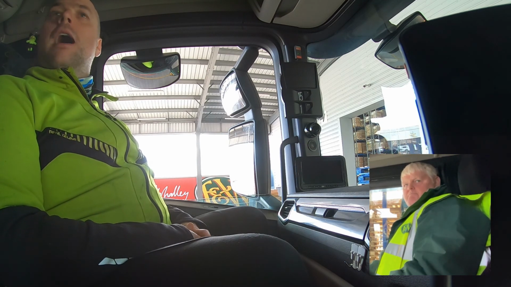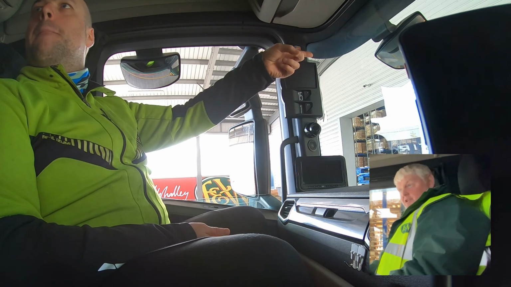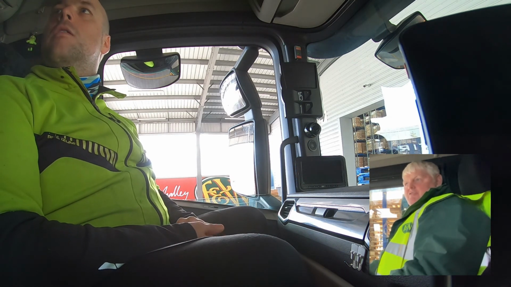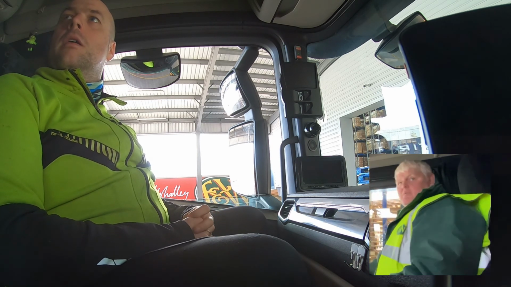Quite wide angle. Yeah, and what's this one at the front for? That's so I can see what's in front of my vehicle. If I'm stationary, if there's pedestrians, vulnerable road users around, I should be able to see them in that mirror.